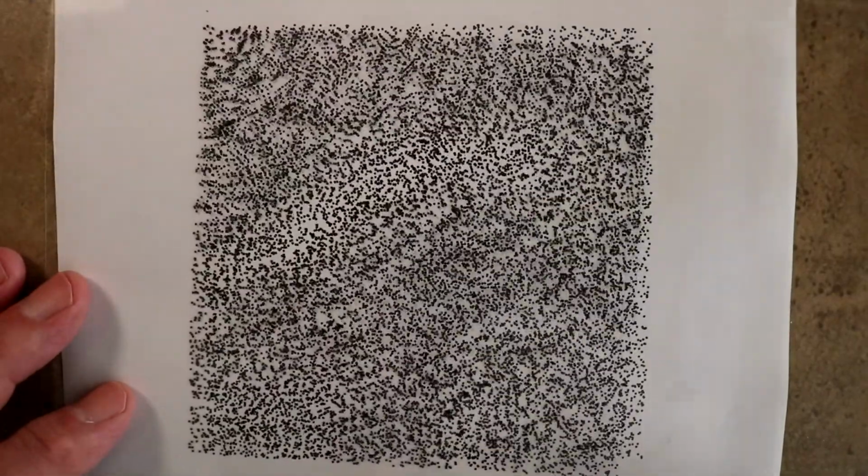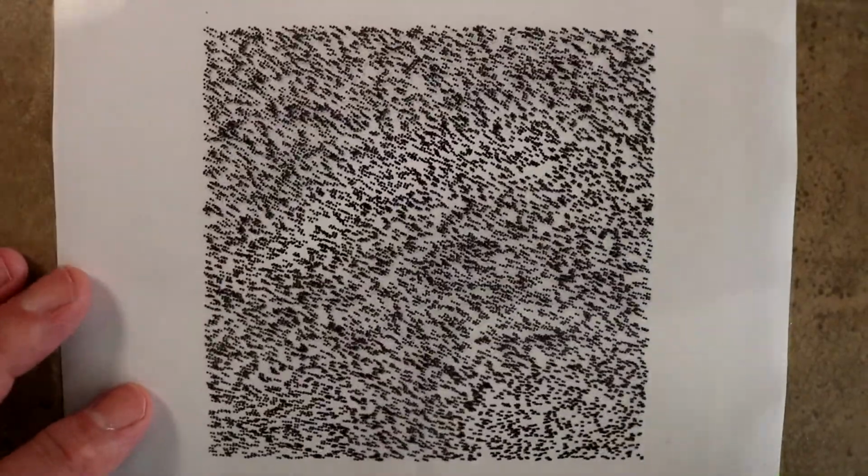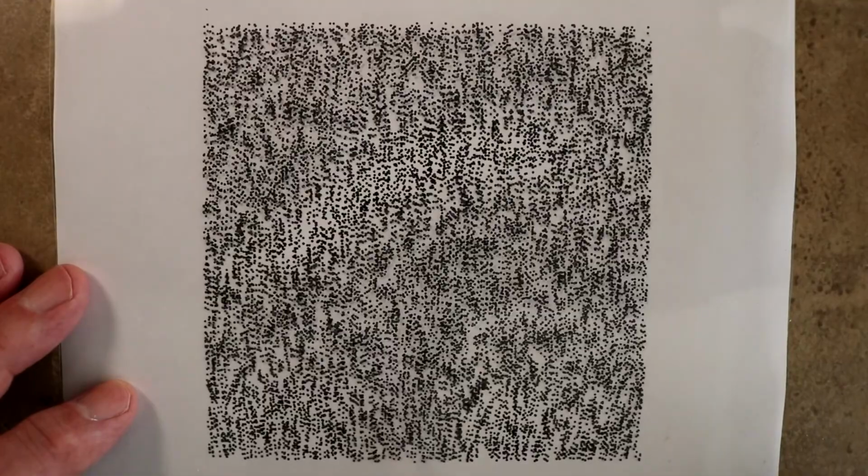So I printed that out on just a plain white sheet of paper, and then I printed it again, the exact same image, on an acetate sheet, on a transparency. So let's see what happens when we overlay this. So here's the transparency overlaid. You can see they're the same.